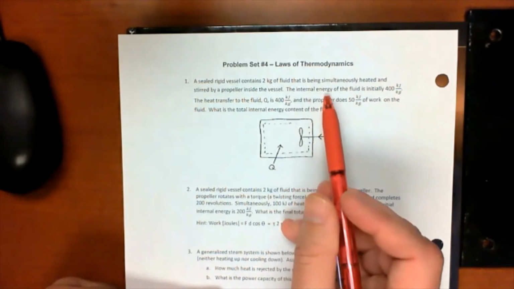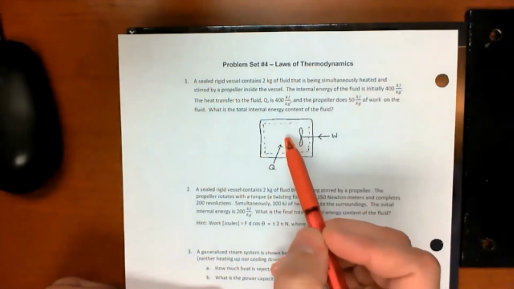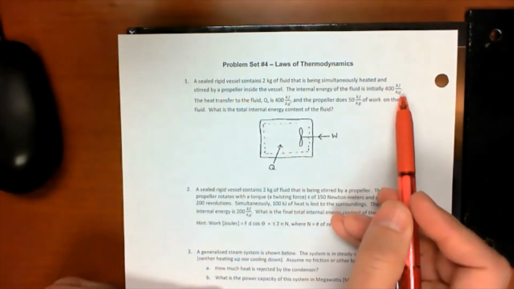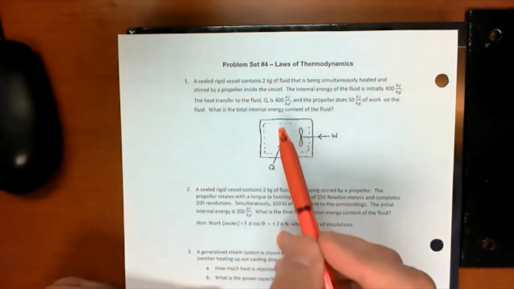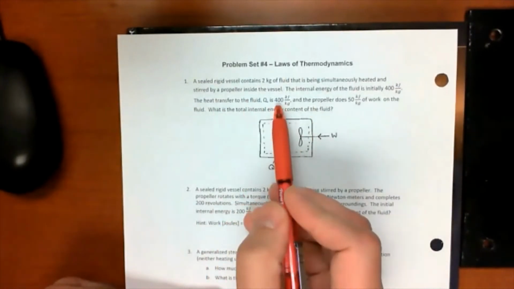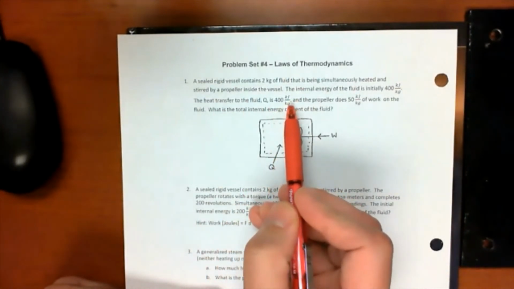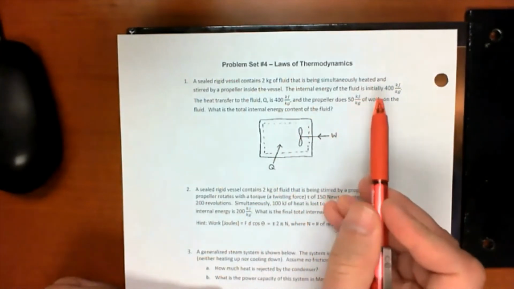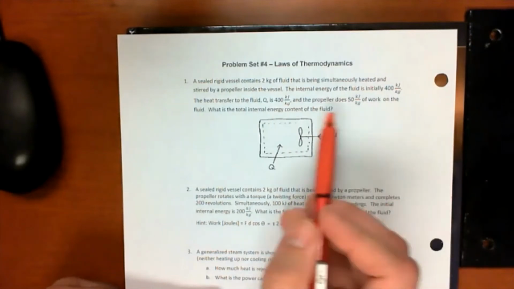The internal energy of the fluid at first, before those things are done to it, is 400 kilojoules per kilogram. Don't forget it has 2 kilograms inside there. And we got some heat transfer. Q is 400 kilojoules per kilogram. And also this propeller does 50 kilojoules per kilogram of work on the fluid.